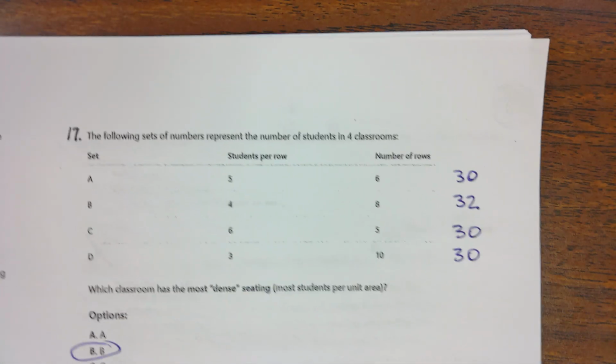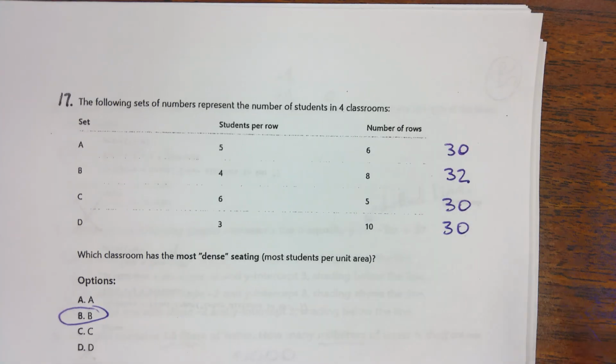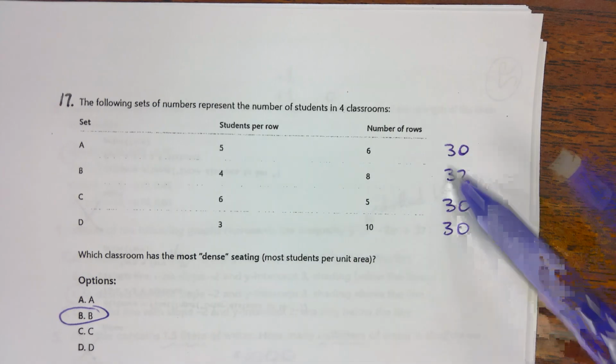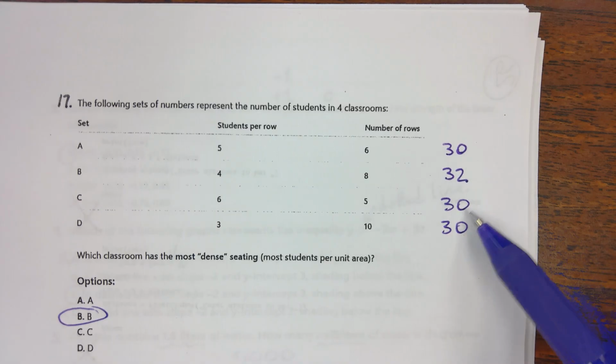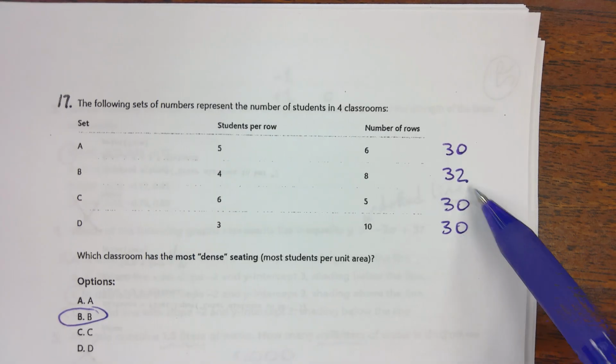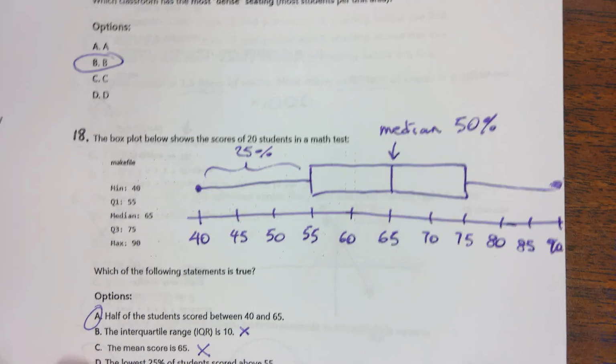Okay, number 17 with the density. So in this one, we're assuming all the classrooms are the same size. So if everything is the same size, which means your denominator is the same, you are just looking at how many students are in each class. So B has 32 students. That one is the most dense, the most crowded.